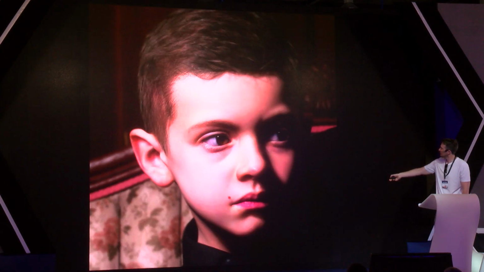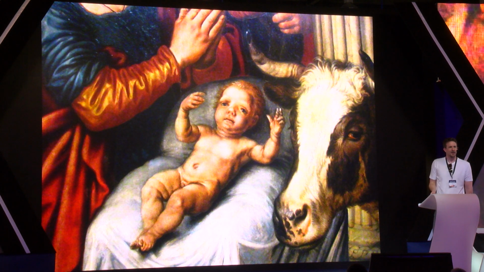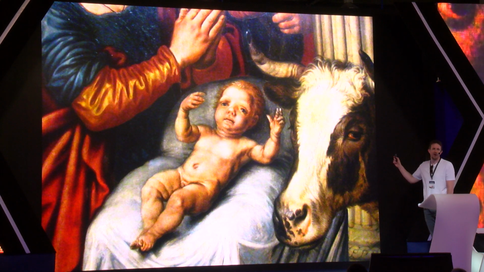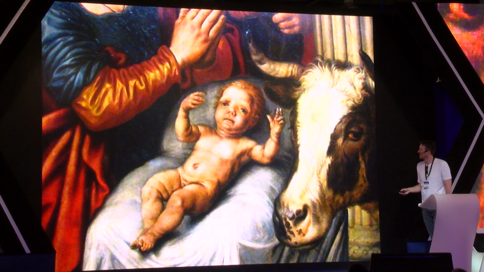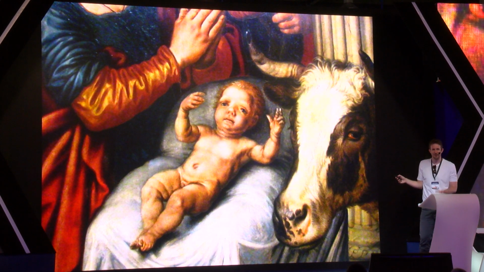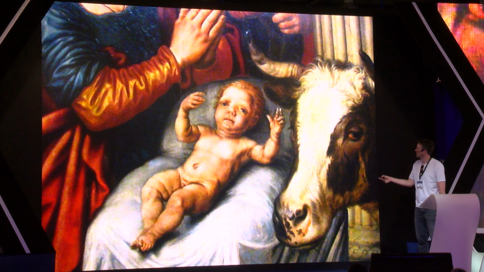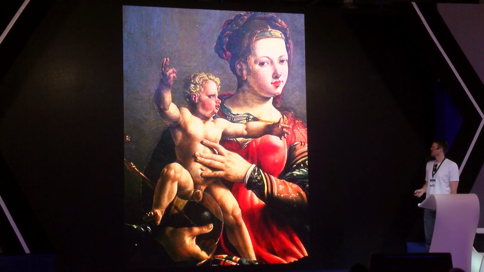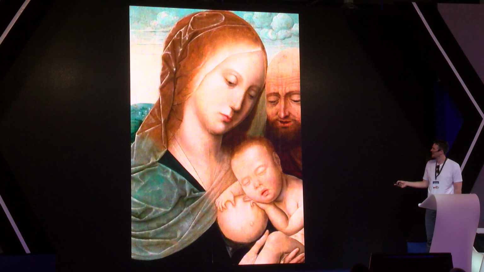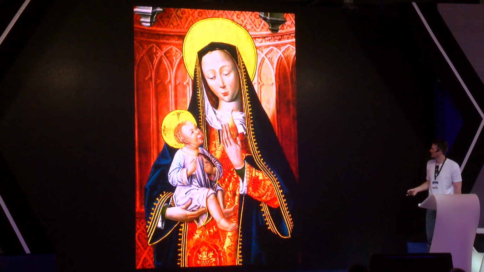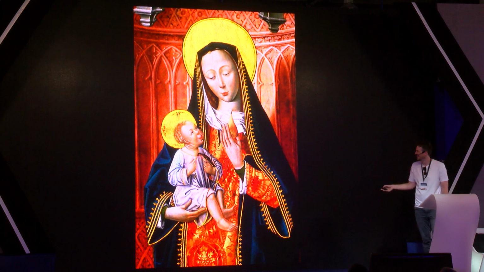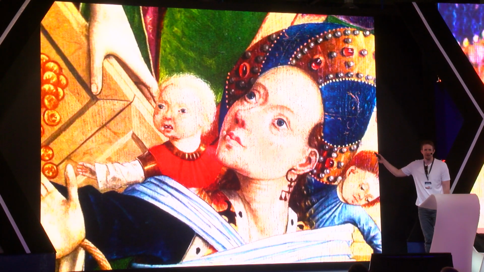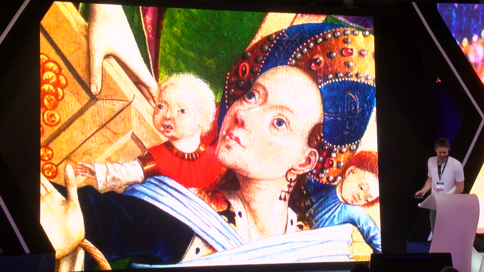So I did a lot of research and looking at kids throughout art history, and I always wondered why they're so ugly. So I came across some pretty good images I thought you'd like, so I thought I'll share them. I absolutely think that one's great. It's kind of like, I don't know what's going on with this little guy. This is my personal favorite one. Absolutely hideous.